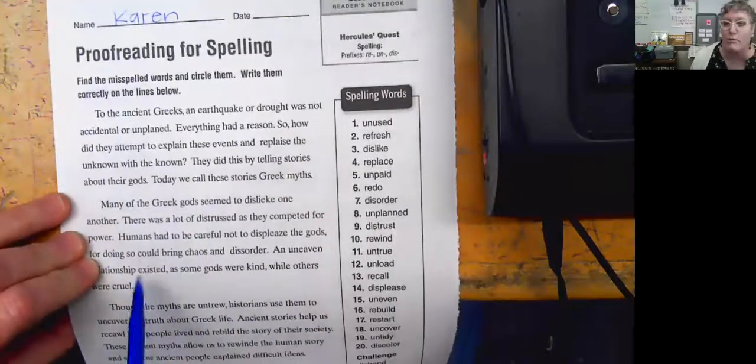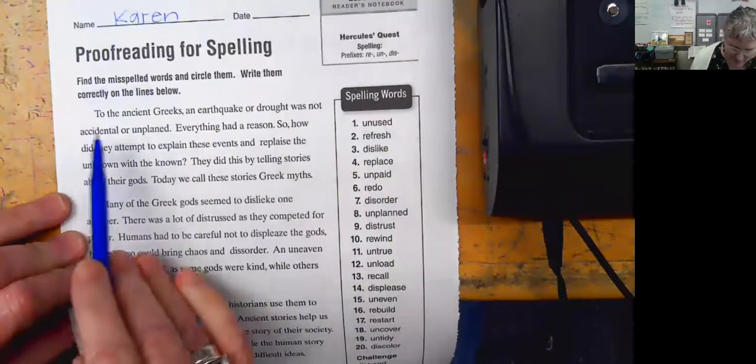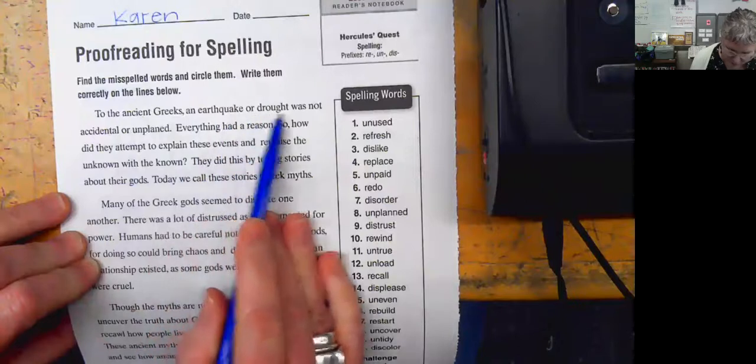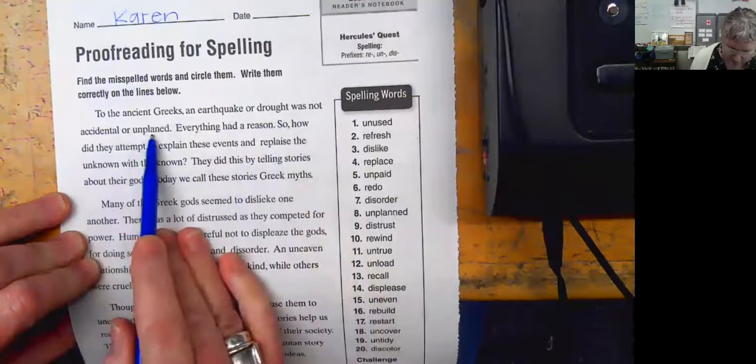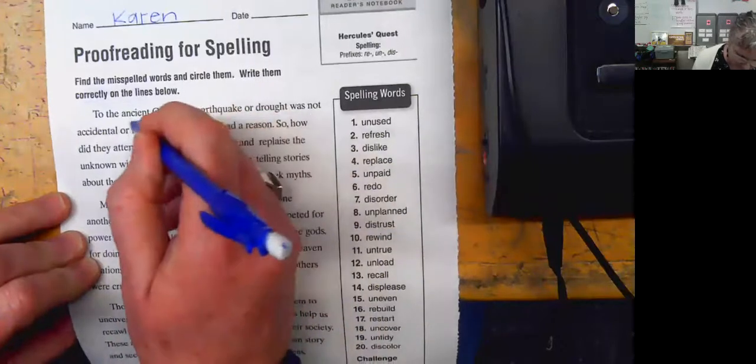So we're looking for prefix misspellings, right? So that's pretty easy to find those. Here we go. To the ancient Greeks, an earthquake or drought was not accidental or unplanned. This says unplanned because it only has one N.